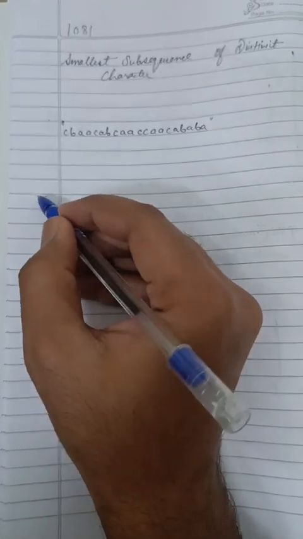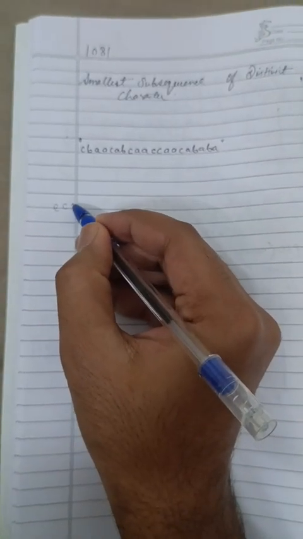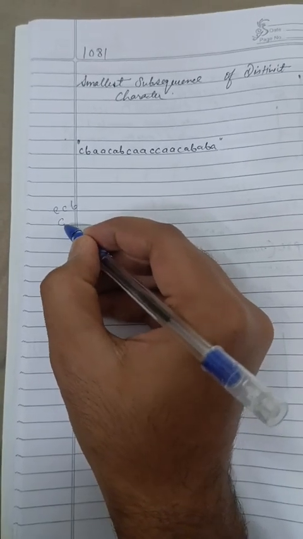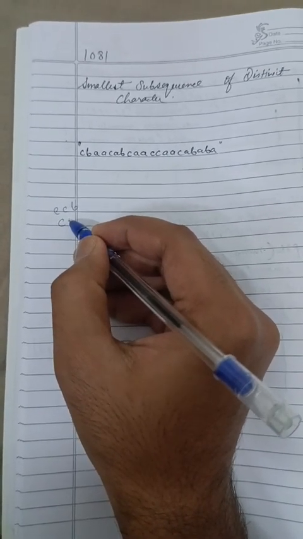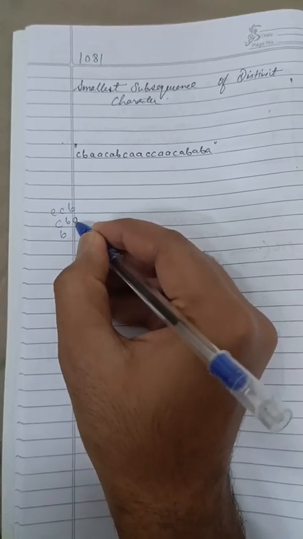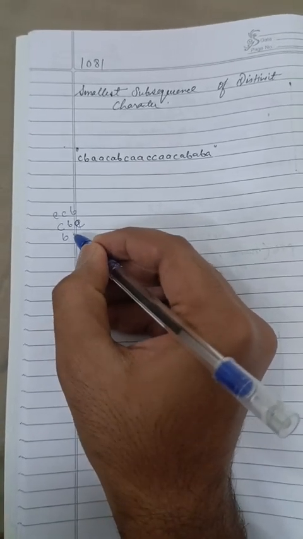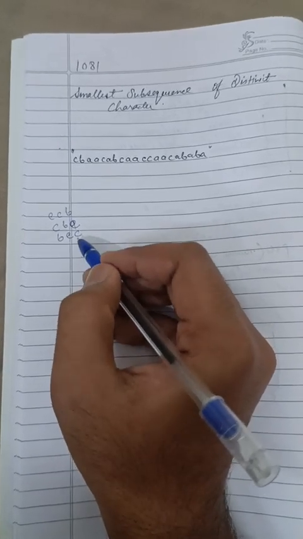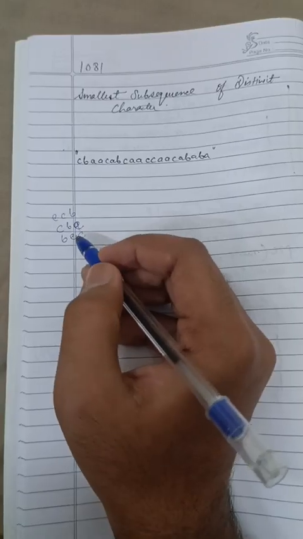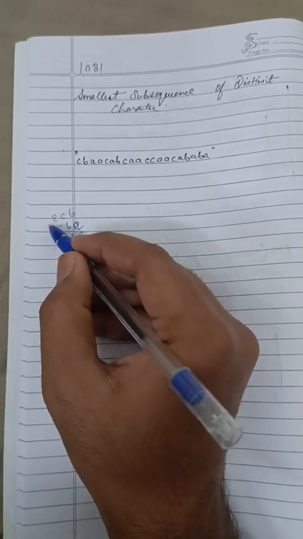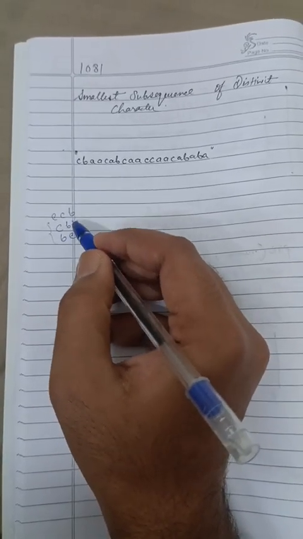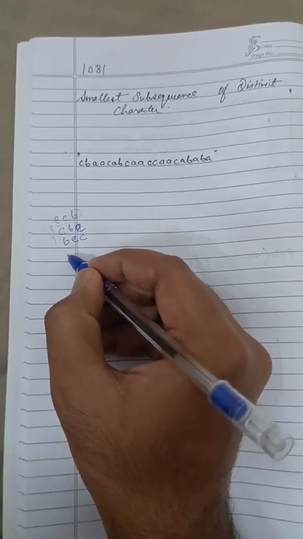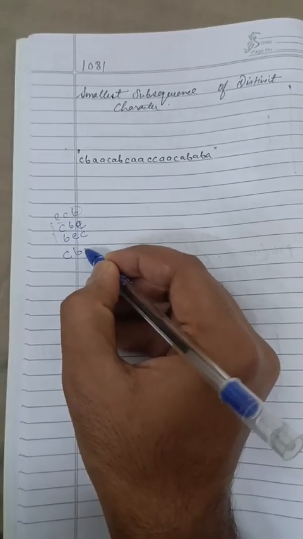If there are various subsequences, let's say E, C and B, then the possible ways of arranging E, C, B are 2 to the power 3, 8 possible ways we can arrange this, but the answer will be like C, B, E.